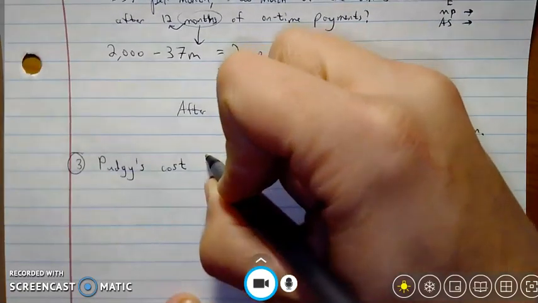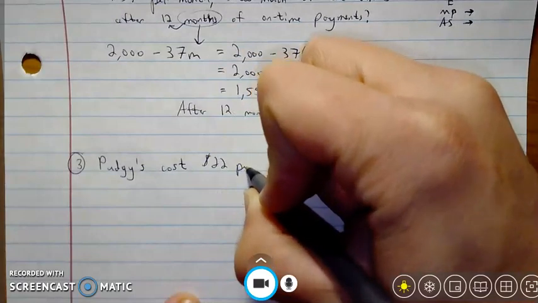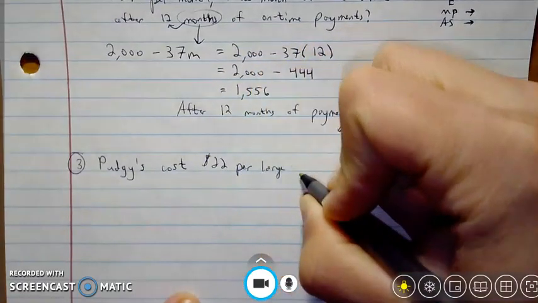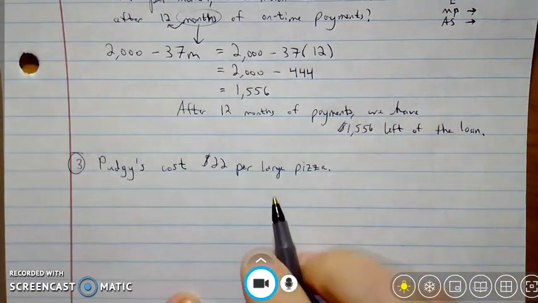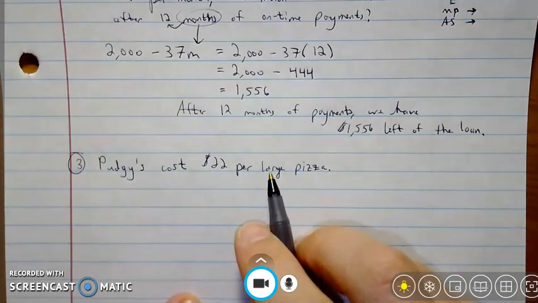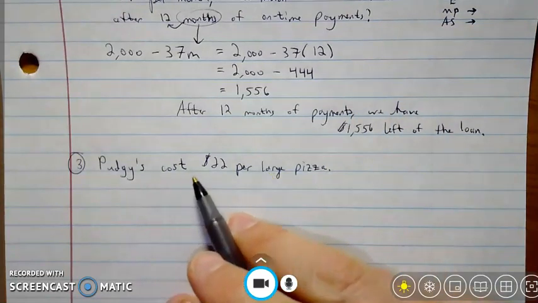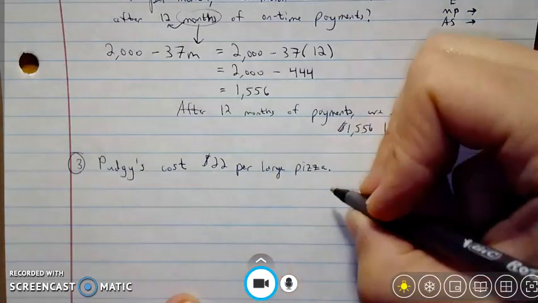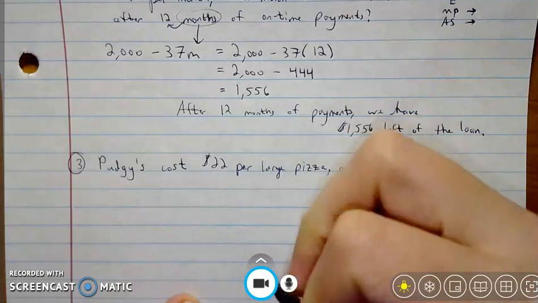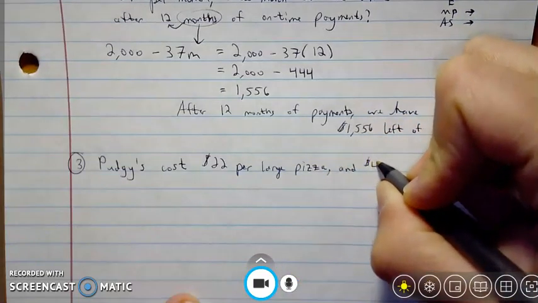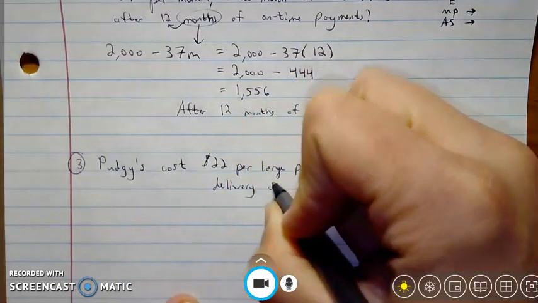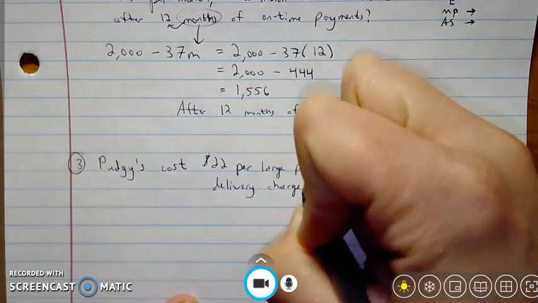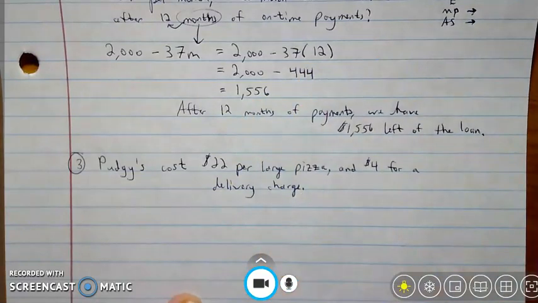So, Pudgies costs $22 per large pizza. And you also got to figure out what large is, because sometimes a large pizza is a 12-inch pizza, sometimes a large pizza is a 16-inch pizza. It's very important. So, Pudgies costs $22 per large pizza, and $4 for a delivery charge. That's our situation. We got $22 pizzas, $4 for delivery charge.